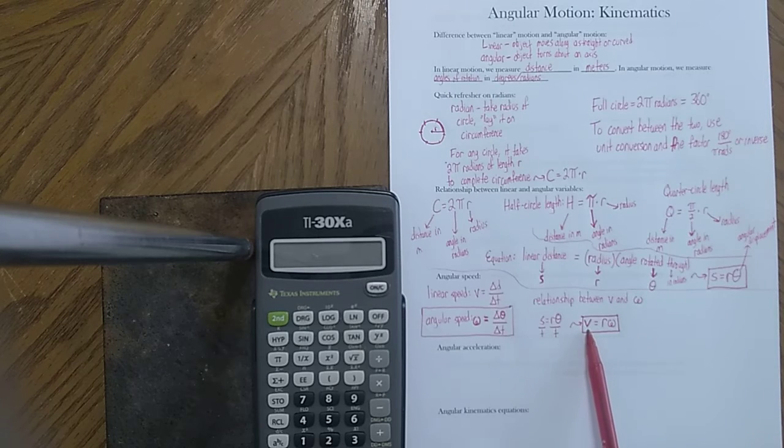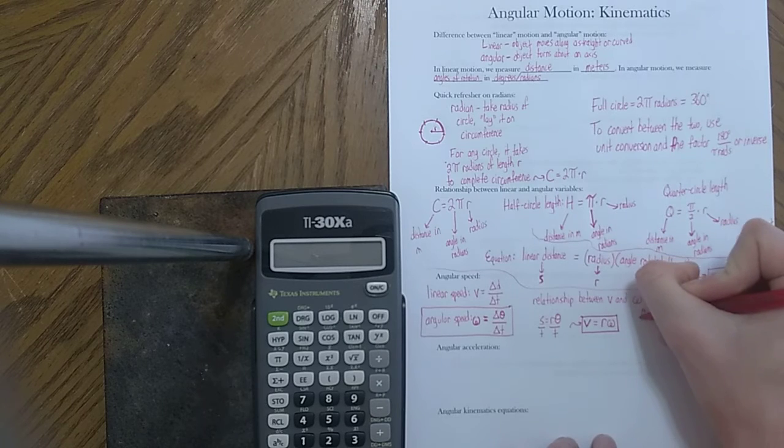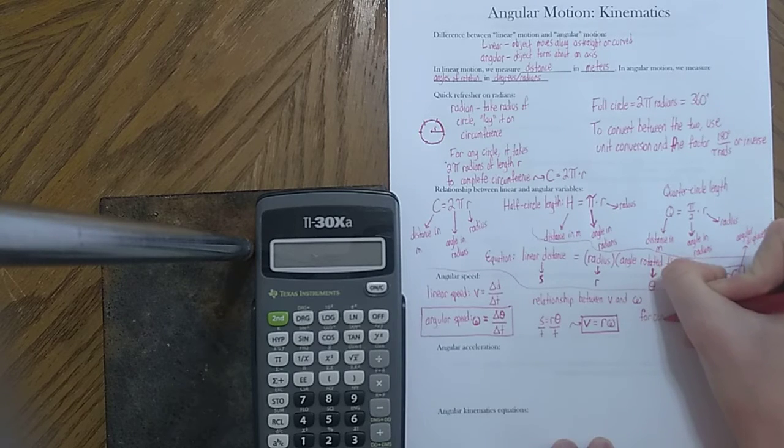If you had the linear speed already and you wanted to get the angular speed, you simply take the linear speed of something rotating around, divide it by r, and you get omega. Now, I do want to throw one other thing in here, for situations where we have constant rotation.